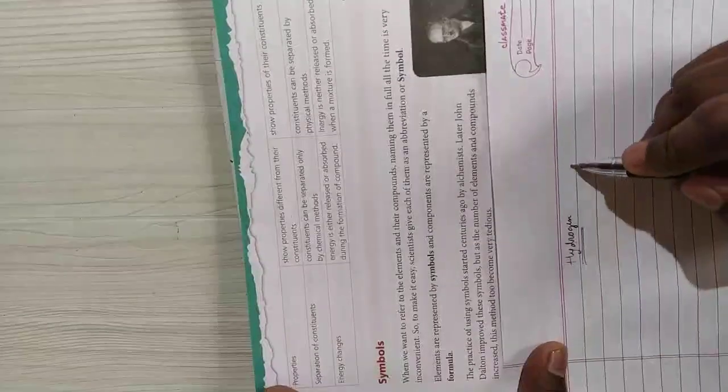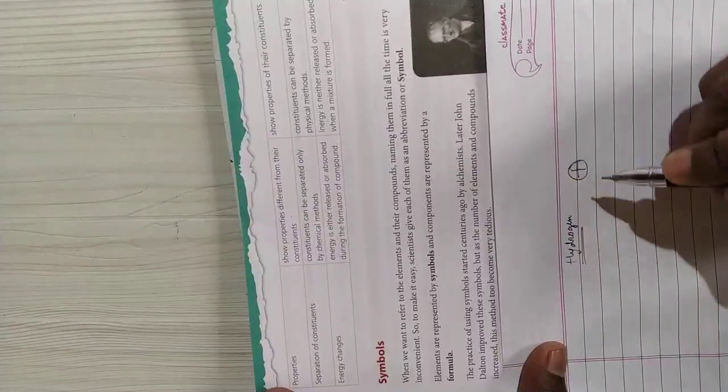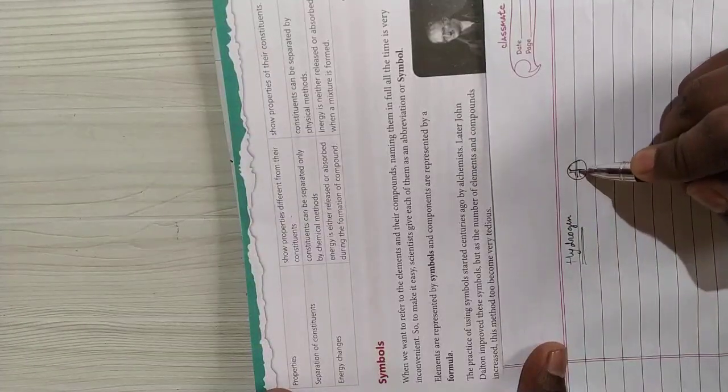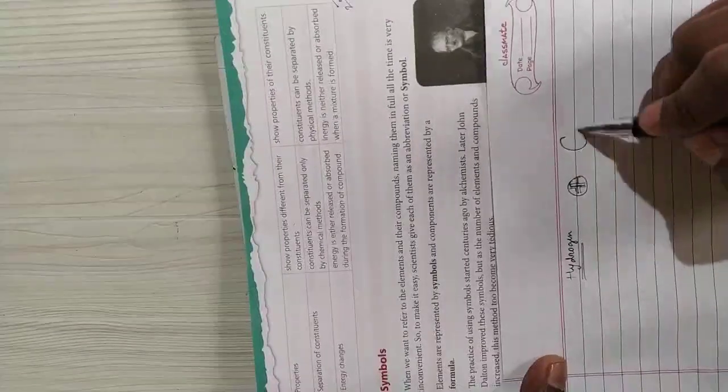So the scientists or the chemists came up with an idea. Why not use symbols to represent any element? Now in day-to-day life we also use symbols. What does this symbol represent? Yes, this symbol represents a hospital. If you see this kind of sign on the road, it means you have to take a right turn. What does this mean? It means you have to take a left turn. So you'll find lots of symbols in our day-to-day life which we use.